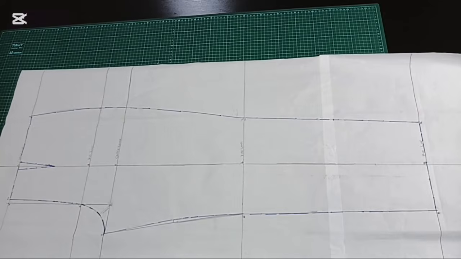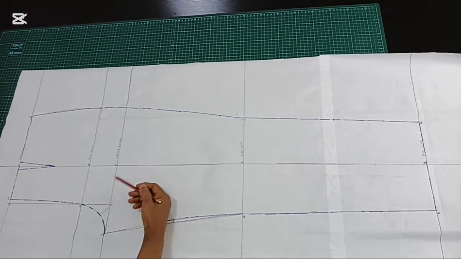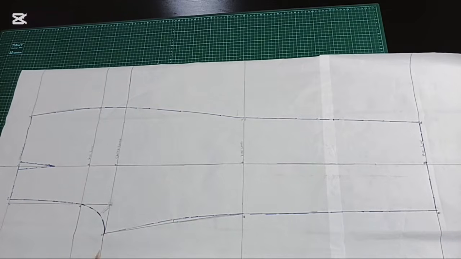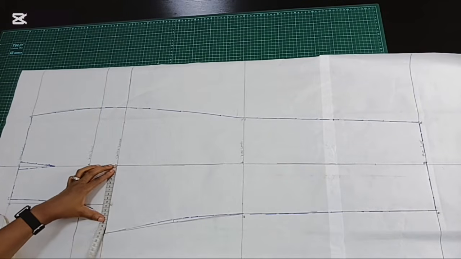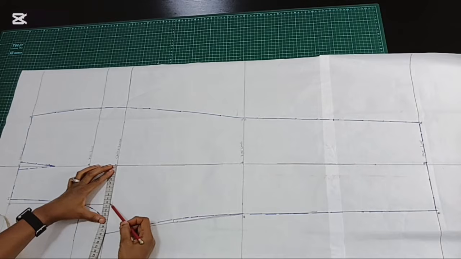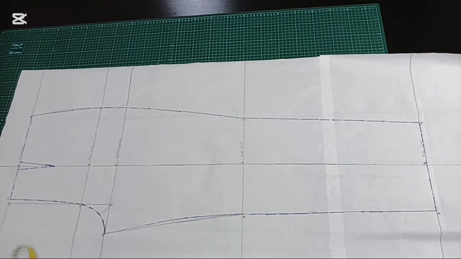So for the back, we'll start with the number 16. To get number 16, we are going to use the measurement of 1 to 5. We'll divide it into 4. So we have here 10.2 cm. Our measurement here is 10.2 cm. 1 to 5 is 10.2 cm. Divided into 4 is going to give us 2.55, but I'll use 2.5 cm.